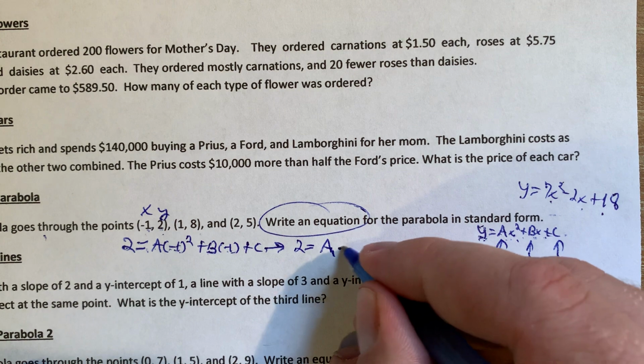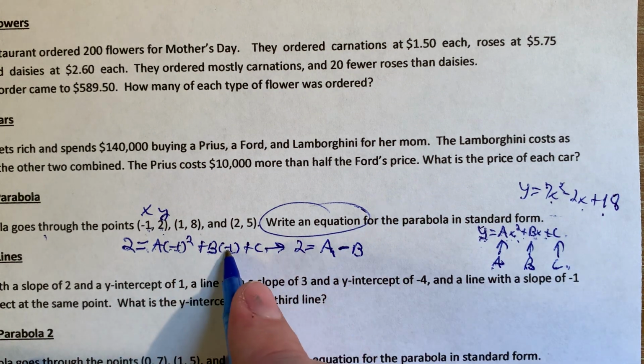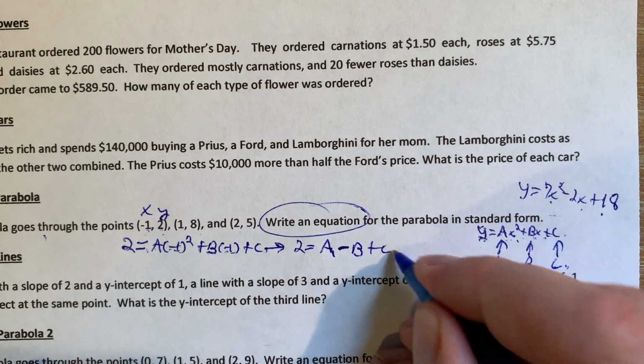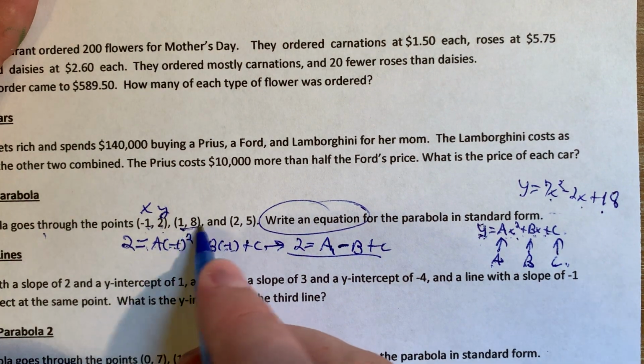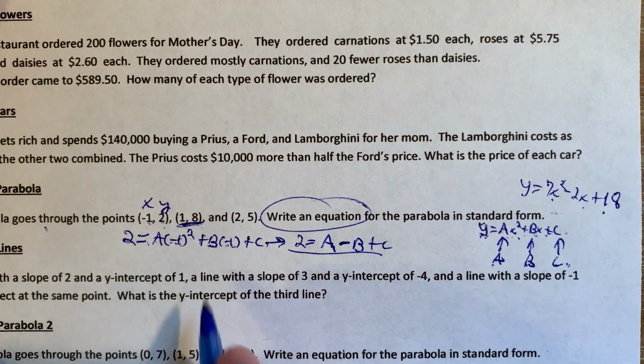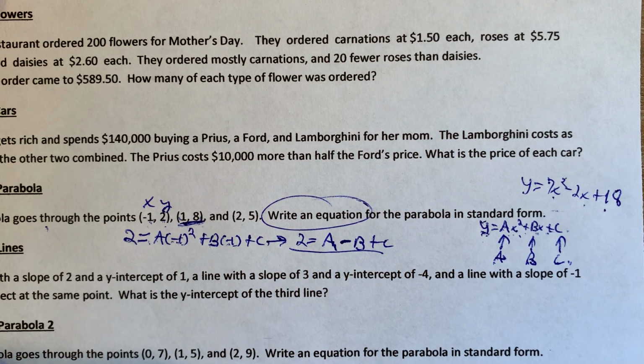-1 times b will be minus b. Positive times a negative is a negative, and then the c is just there. So this is the simplified way to write the equation. Go ahead and write what the equation would be at the point (1, 8). What equation will that give us? And simplify it. Make sure it's simplified.